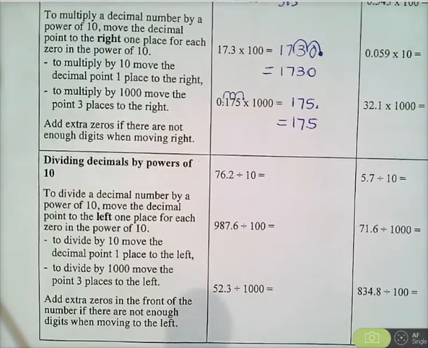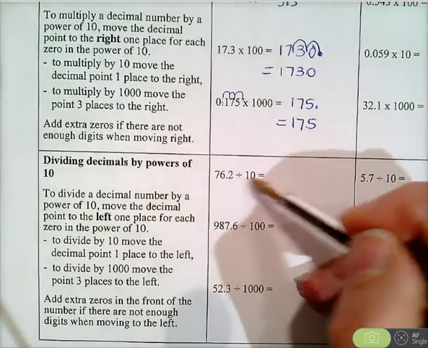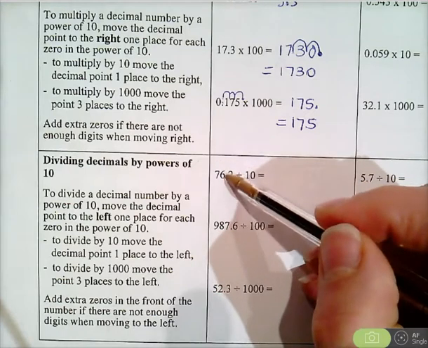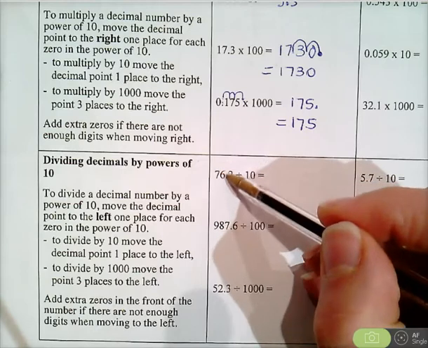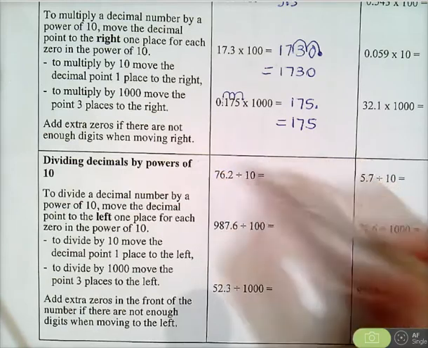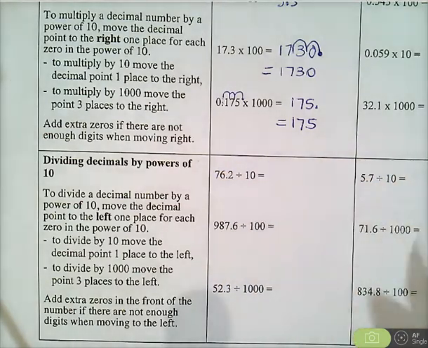Now, when you're dividing decimals by powers of 10, we do the opposite. When you're dividing by 10, you're making it smaller. So like we're starting here with 76, and when we divide it by 10, if we move our decimal place back once, we'll end up with 7.6, which is 10 times smaller.